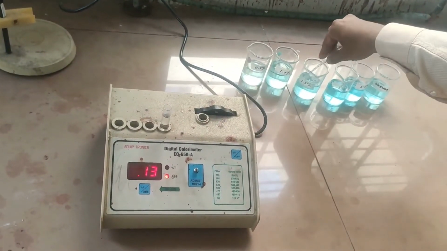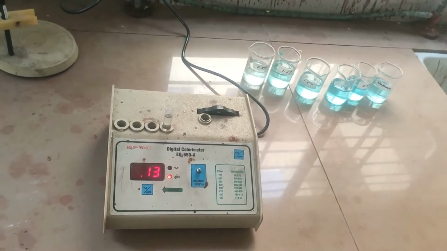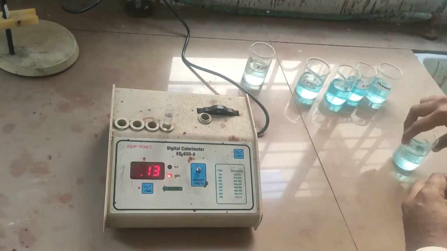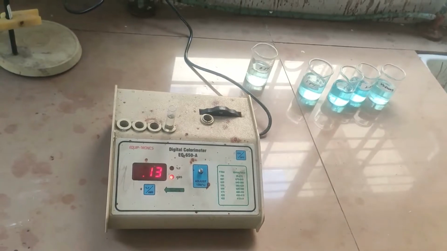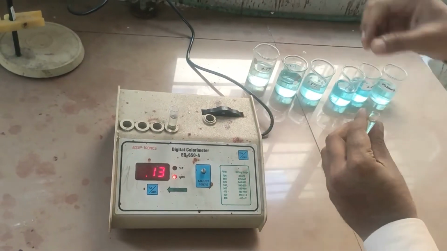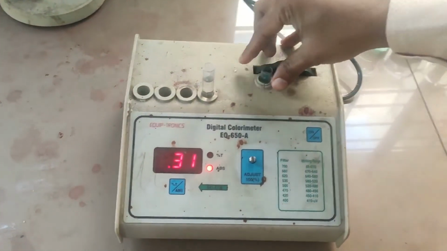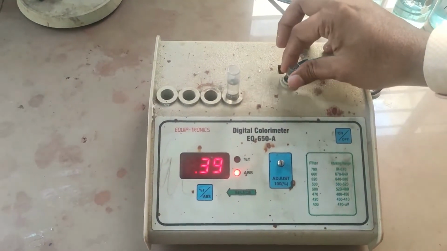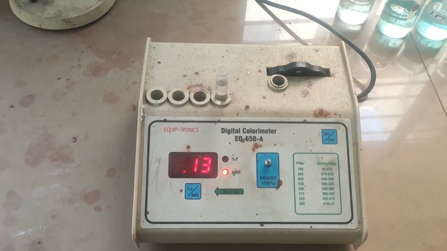So it is a 1.5% sample which I have taken. Now I will take the solution with concentration 1.0. You can see the reading is around 0.38 for 1.0. So here we are getting a decrease in the absorbance value.